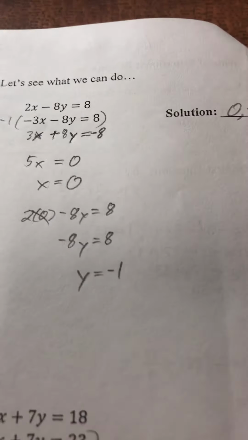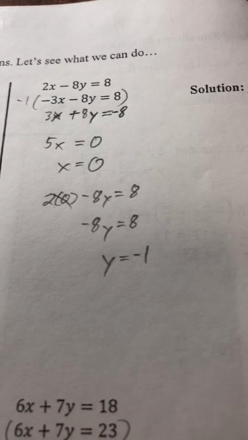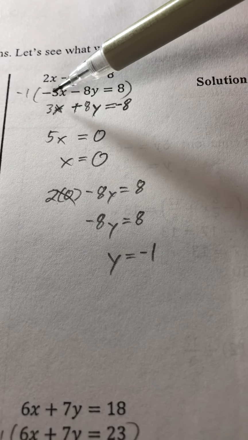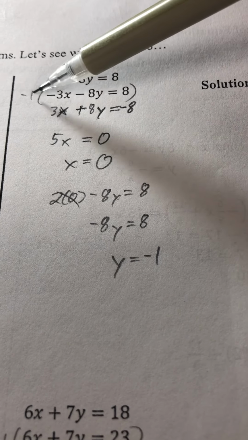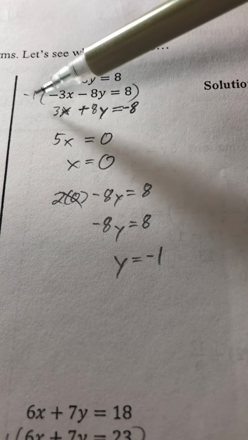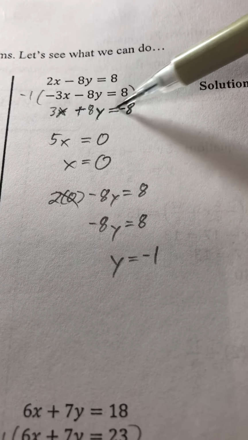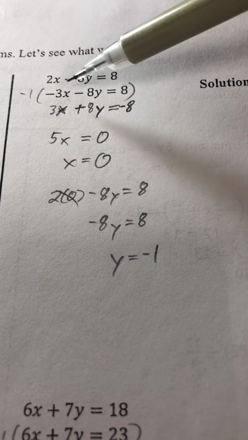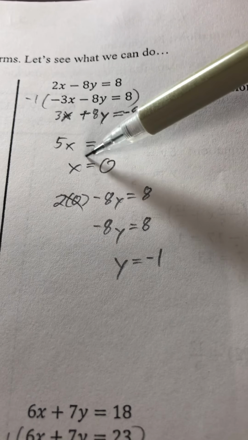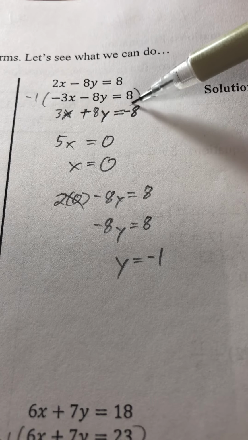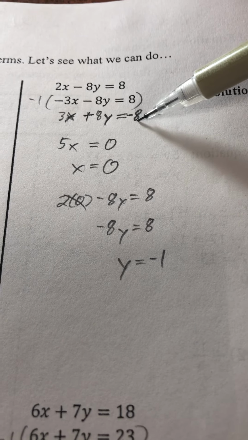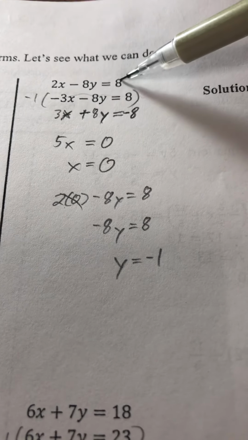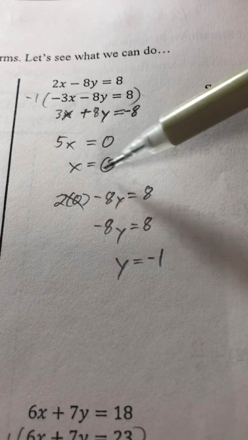Take a look at this one. Like I said, pause it as needed. I'm going to take this whole second row and multiply each term by -1. That gives me this, and so I'm left with 5x equals 8 minus 8. Now I'm not looking at this anymore. 8 minus 8 is 0, so x equals 0.